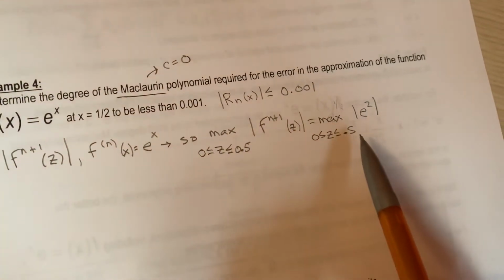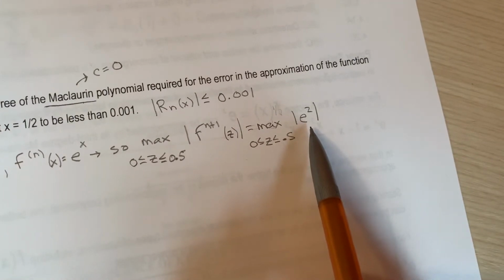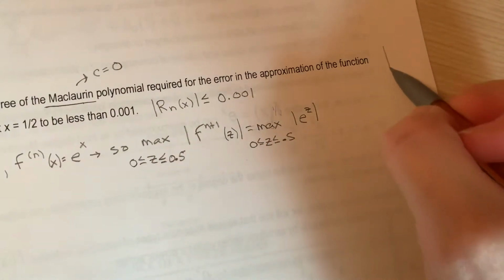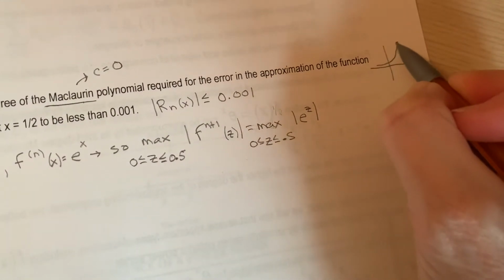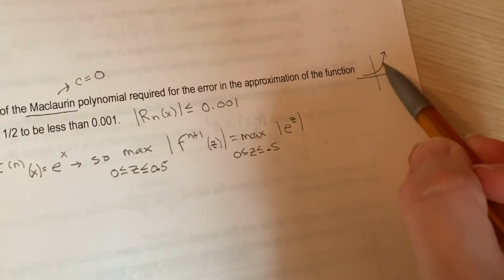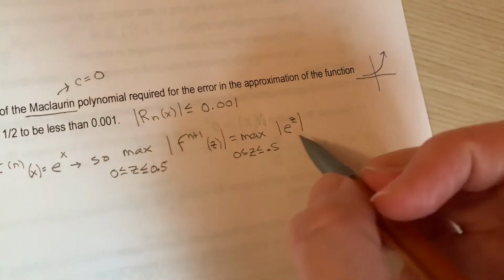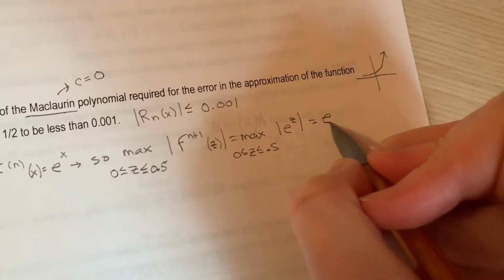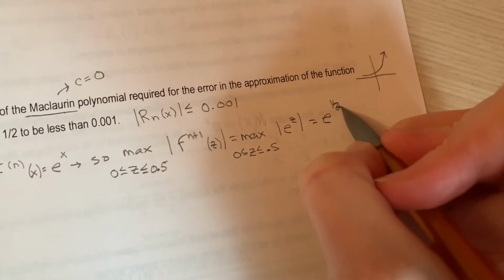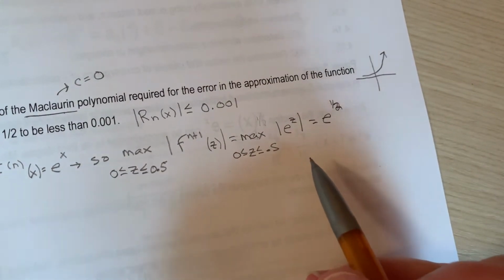Now, if you think about the function e to the x, it's always increasing. I'm going to make that a z so it doesn't look like a 2. It's always increasing, right? It looks like this. And we're only concerned between 0 and 1/2. So where's the max going to be? It's going to be at 1/2. So we can go ahead and say this max is going to happen at e to the half, or 0.5, for sure.